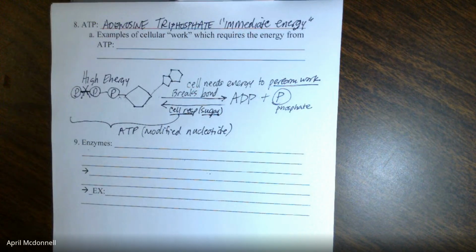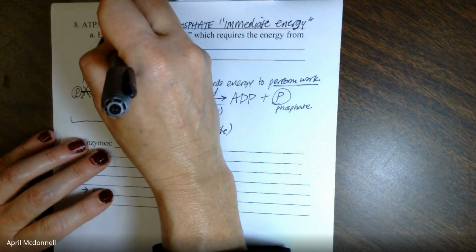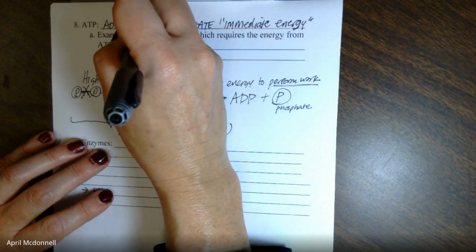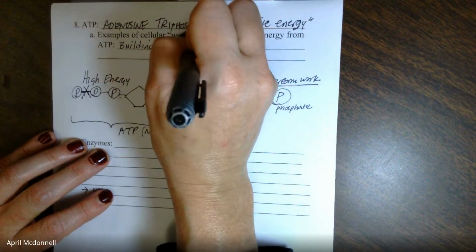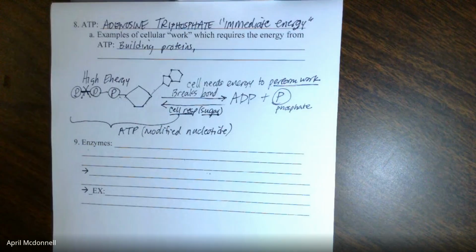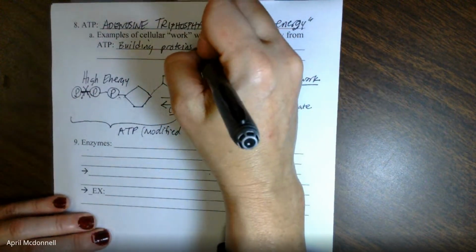Some examples of cellular work that requires energy from breaking down ATP molecules would be anytime our cells are building substances. For example, building proteins. Anytime our cells contract muscles.